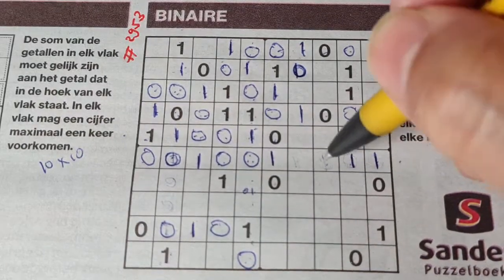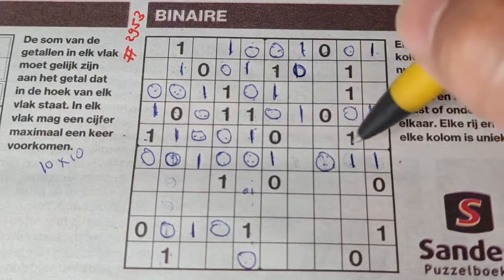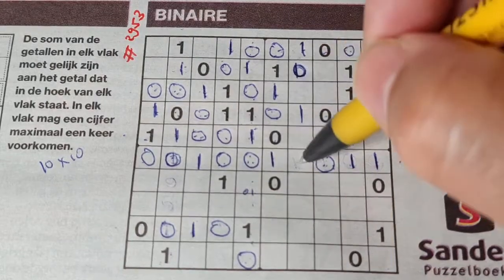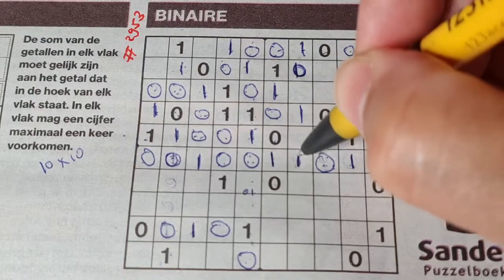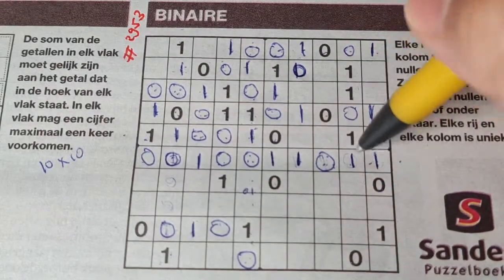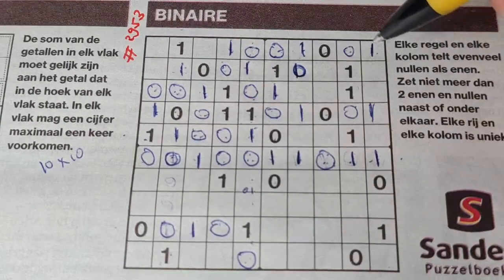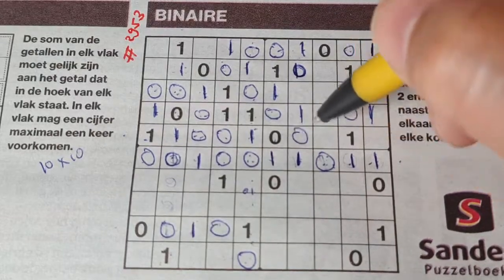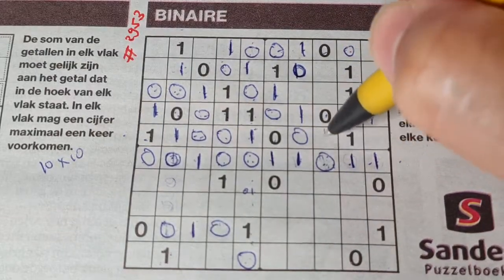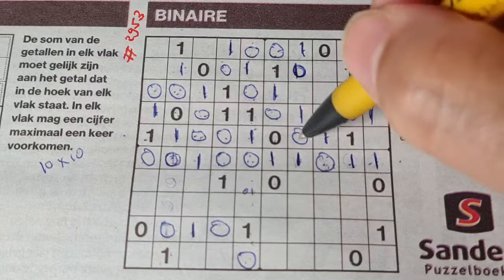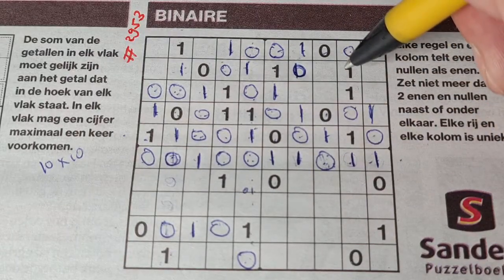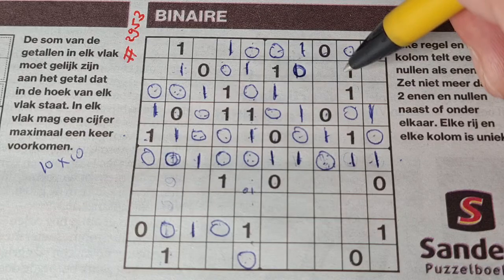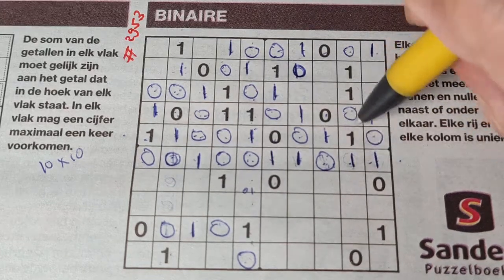Double 1 here, no, there, no. And 1 box left in this row for the digit 1. 1, 2, 3, 4, 5. All right. Between 2 ones comes an O. Between 2 O's comes a 1. Double 1 here, no, there, no. Then double 1 here, no, there, no.